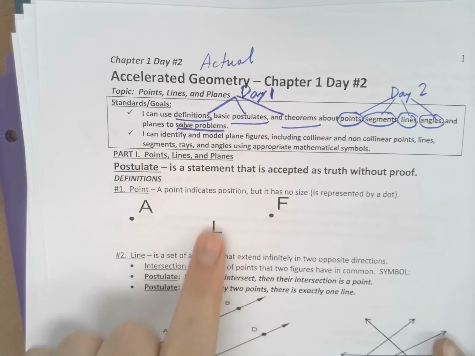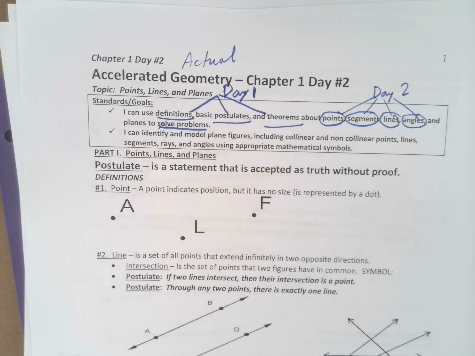Okay, so as you look, you're going to say, wait a minute, Mr. Harris, you literally have everything underlined and circled. What's the point? I wanted to show you how this first standard takes what we learned in day 1 and kind of applies it to day 2. So we're still talking about definitions, postulates, and theorems, but now we're implementing them into some actual geometry when we're talking about points, segments, lines, and angles. And we're going to kind of be able to use this logic and this math to help us solve individual problems. So see if you can do the same thing maybe on number 2.